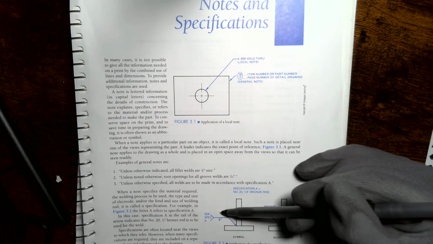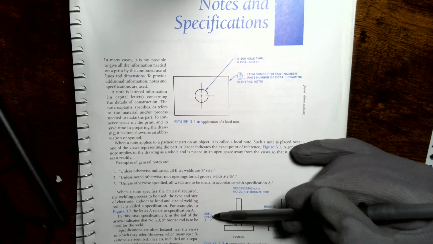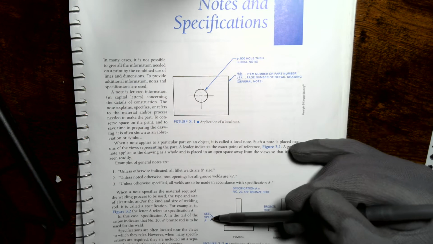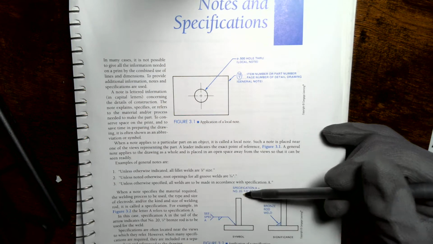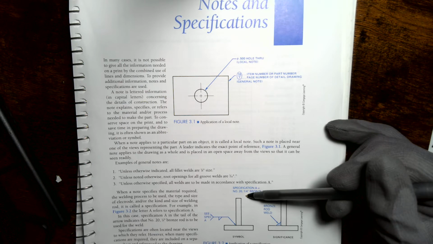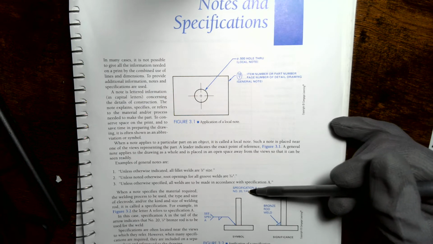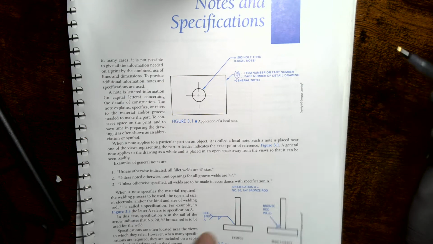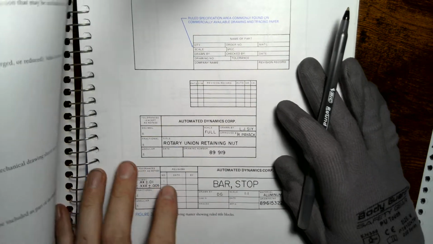Take a look down here, you see different types of specifications. They're generally inside of the tail of the welding symbol. And then they'll be referenced somewhere outside in a general note like this, telling you that this is a number 20 1/4-inch bronze rod. It's the type of rod that you're using to weld this joint. You can read the rest of that.